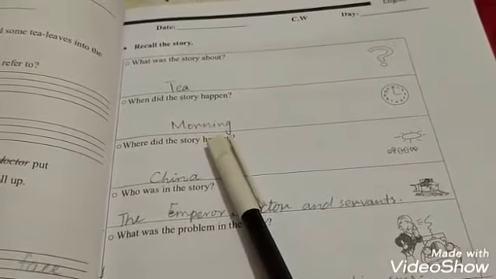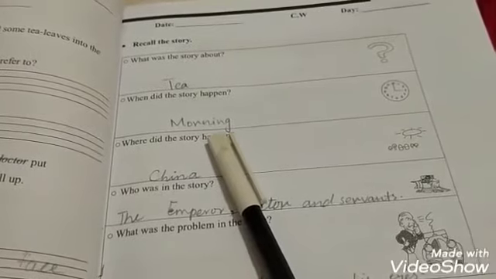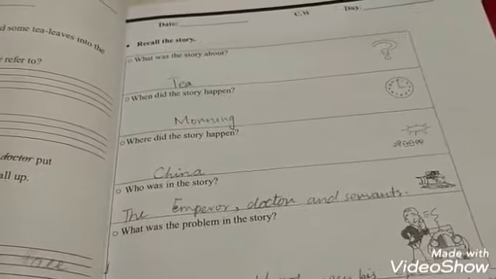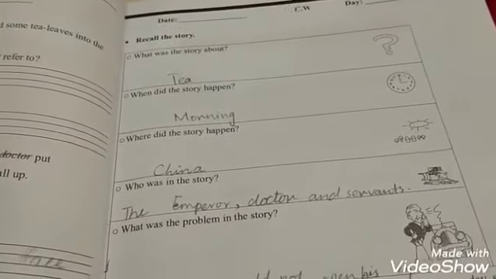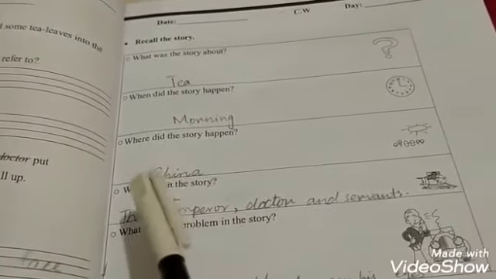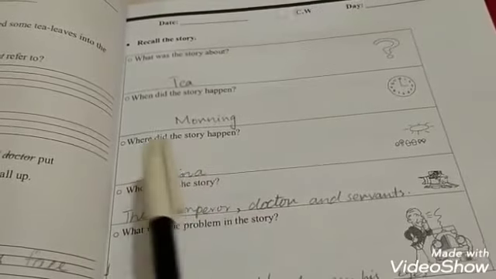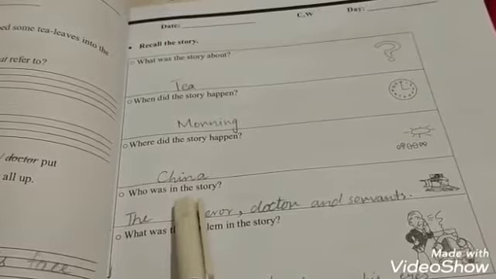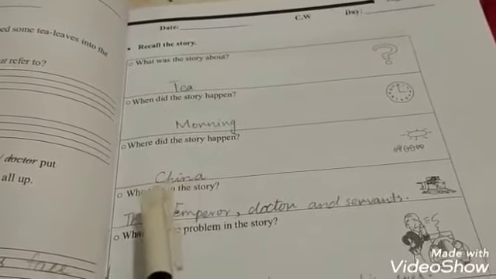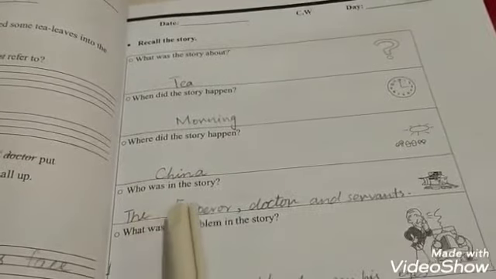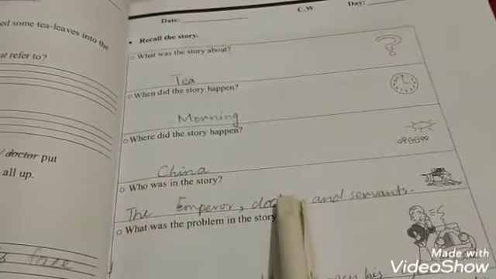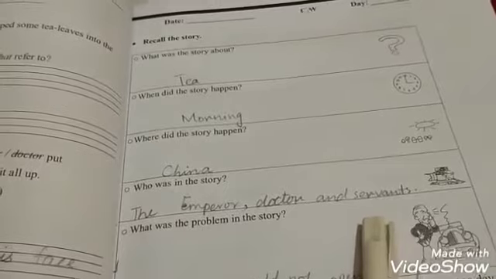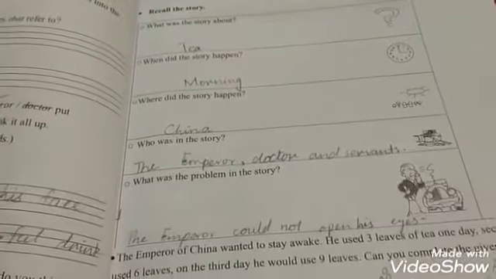You read in the story that the emperor couldn't open his eyes in the morning. Where did the story happen? The story happened in China. Okay, the emperor belonged to China. Who was in the story? You have to write characters here. Okay, the emperor, doctor, and servants are the characters of that story.